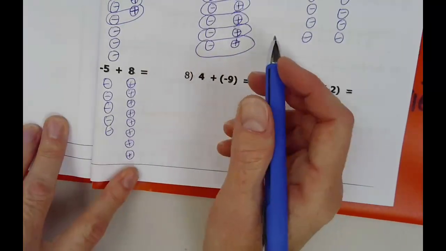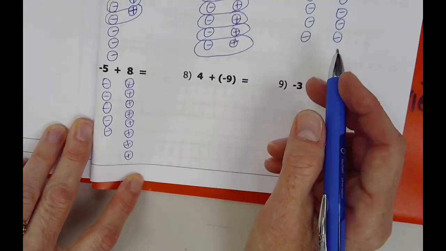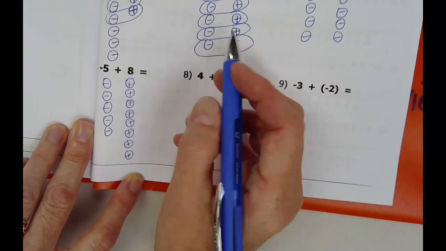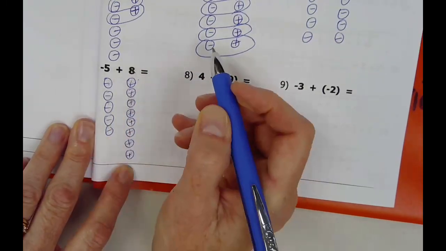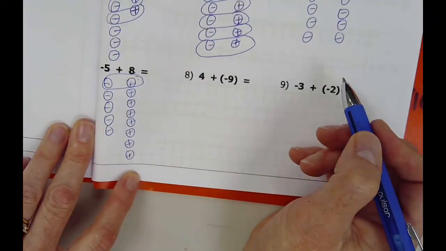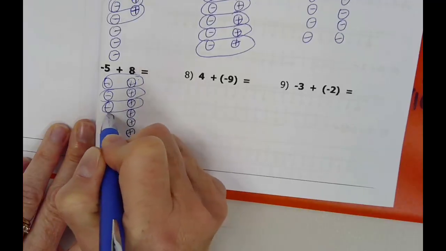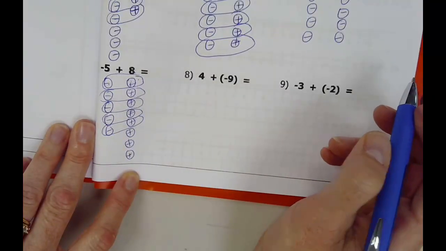All right, keep going. So I have my model drawn. Now what? You're going to make your circle pairs. How many 0 pairs am I going to have? Is this a 0 pair? Yes, because he added a positive and a negative. All right. Can I make more? Yes. How many am I going to make? You can make 5. So if I make those 5, your answer is going to be +3.